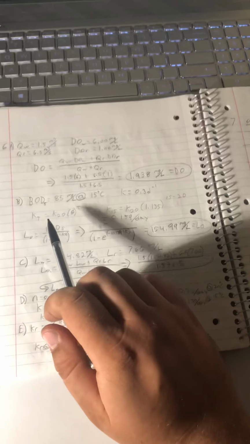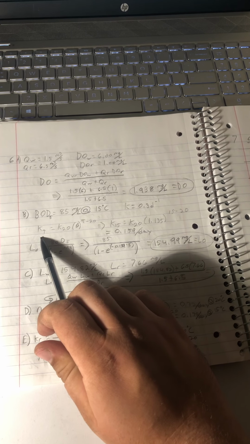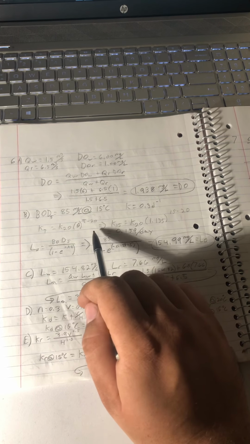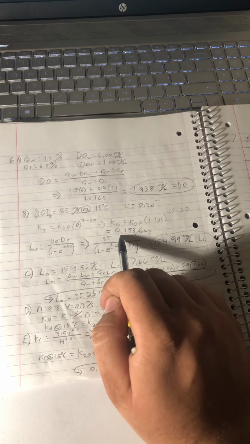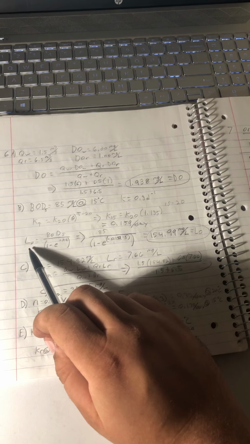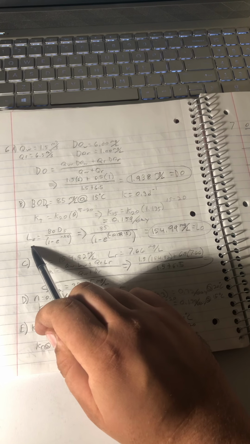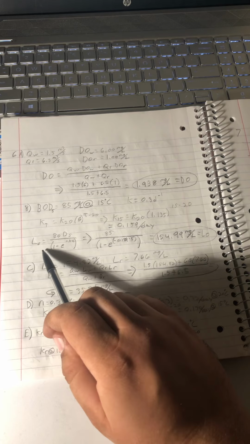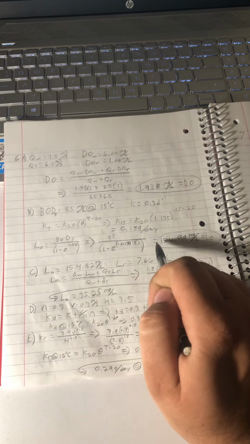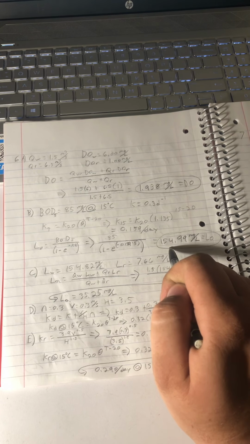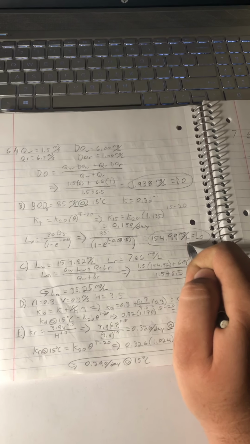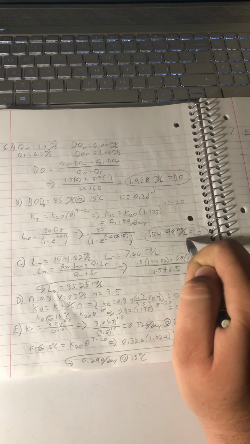So to get this, we use the formula for KT, and we plug in the numbers, and it comes out to be 0.159 per day. And for the LO formula, we plug in the numbers that we previously calculated, and that comes out to be 154.99 milligrams per liter, which is the ultimate BOD.